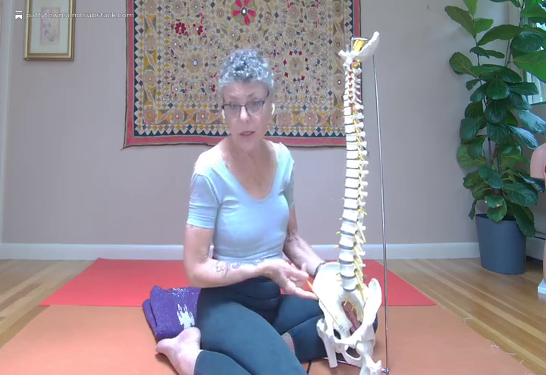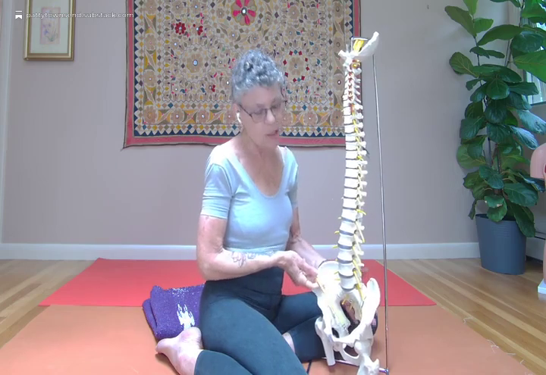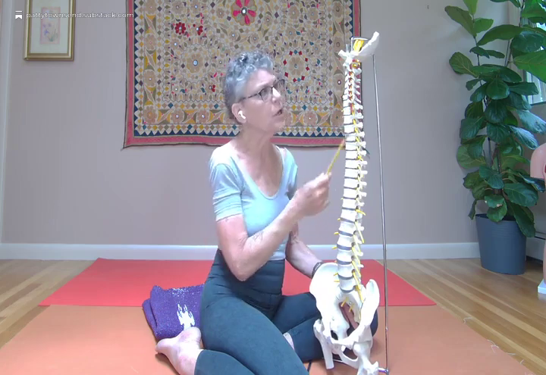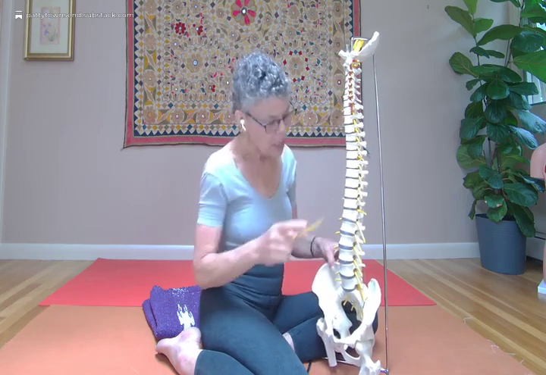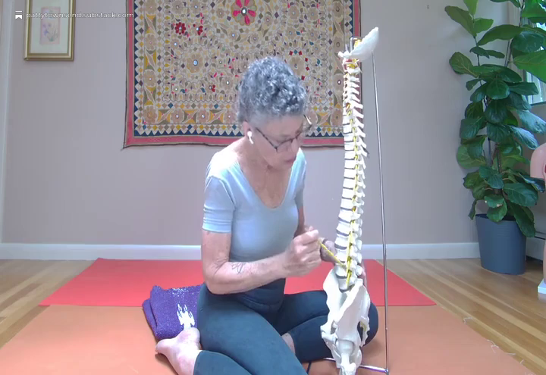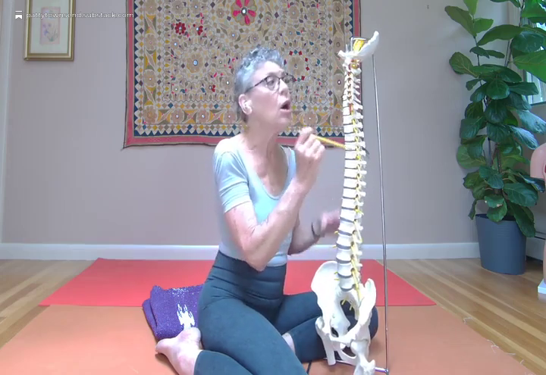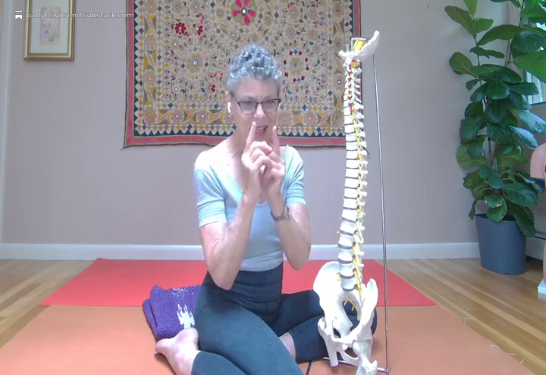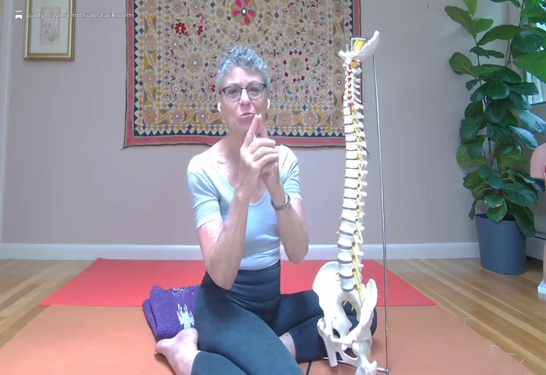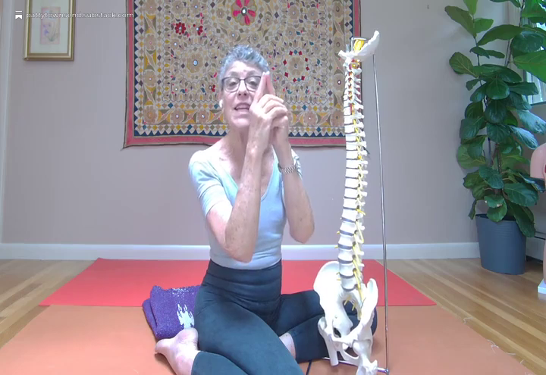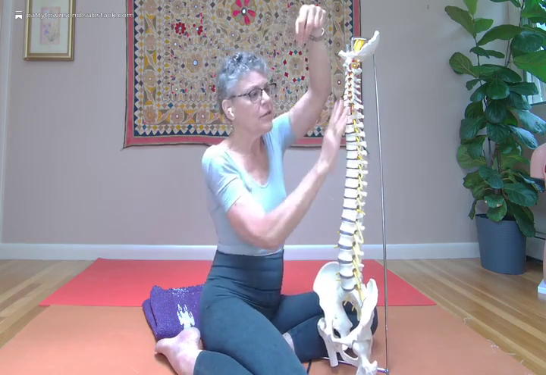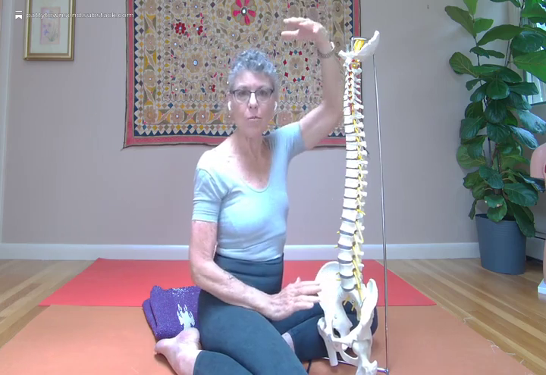So this particular set of ligaments, the anterior longitudinal, all the way up the front of the spine to the occiput, and the posterior longitudinal ligament, all the way up to the front of the occiput, contain and suspend the vertebral column from above.